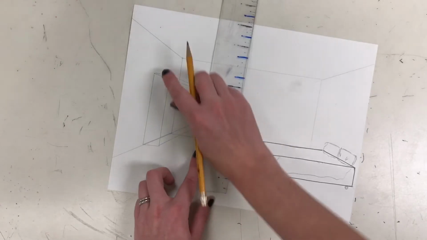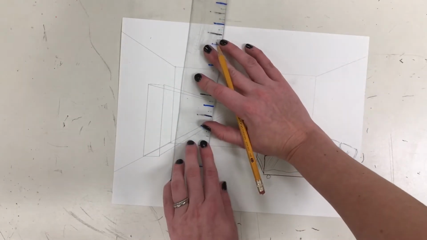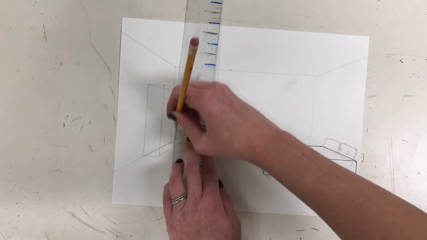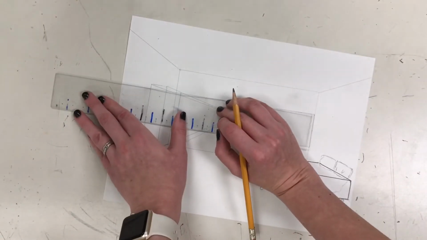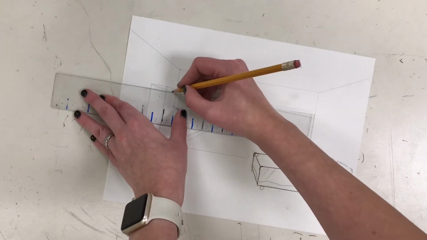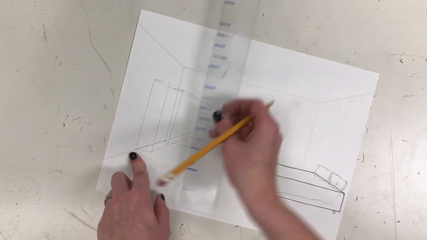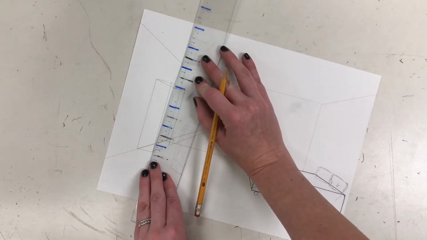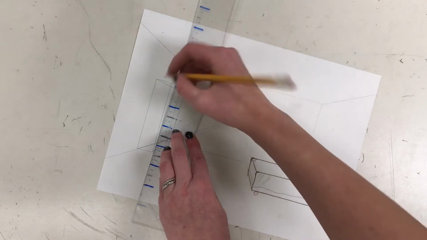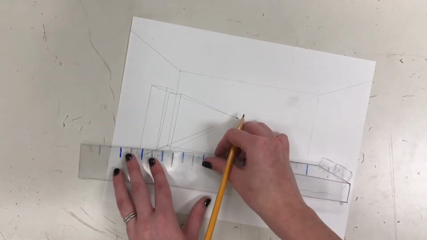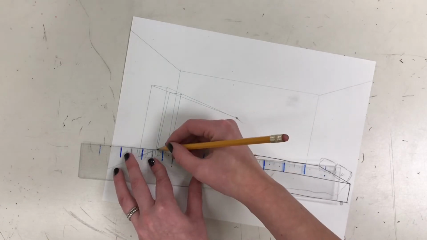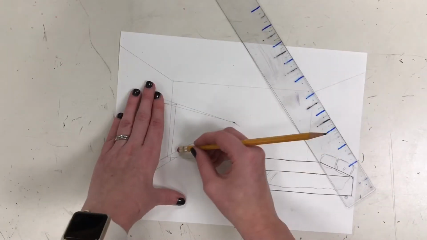Then mimic my lines. Vertical, horizontal, vertical, horizontal, and then erase.